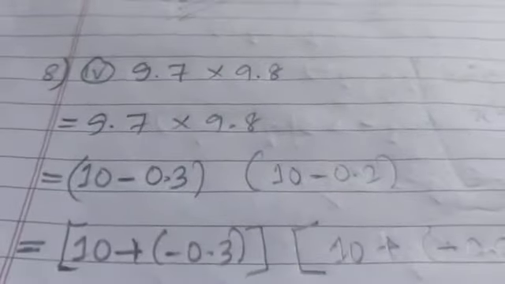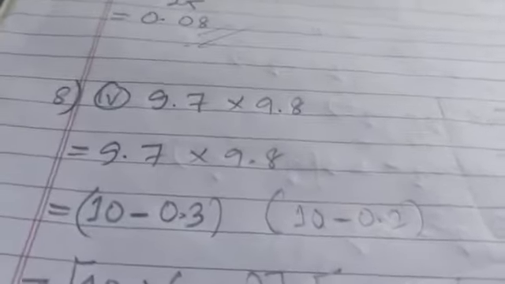Okay, so what you have to do, first of all you write it as it is, and in the question they have already told you to use this formula: (x plus a)(x plus b) equals what? x square plus (a plus b)x plus ab. You have to use this formula. So, 9.7 and 9.8, they are close to which number that ends in 0? Is not 9.7 close to 10? Yes, they are close to 10.